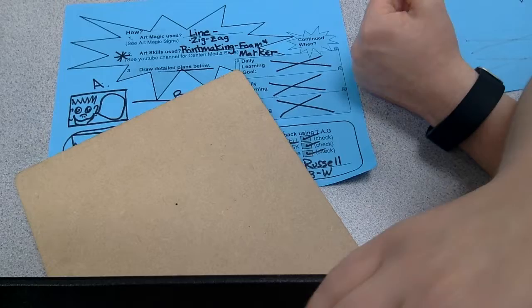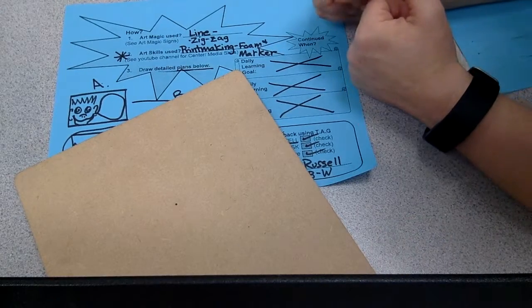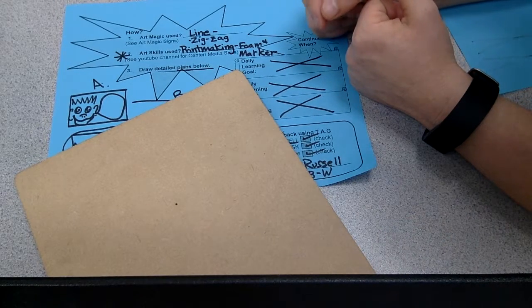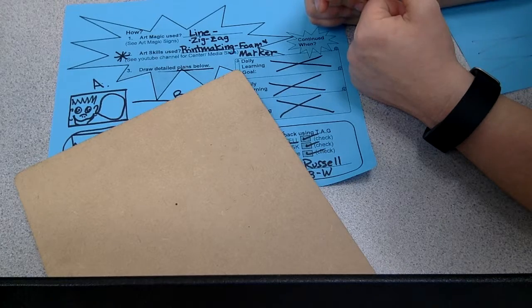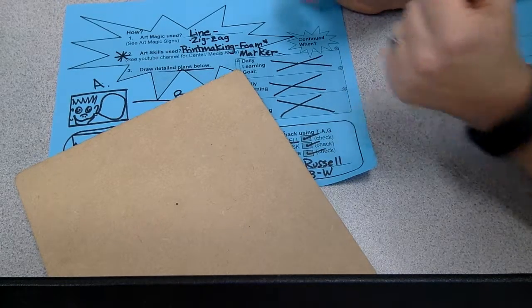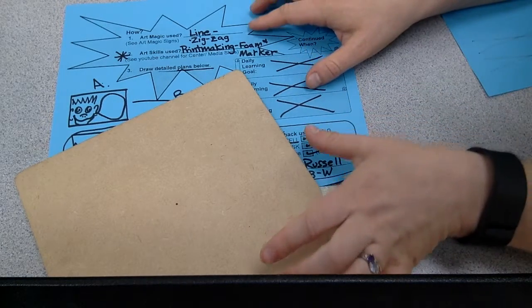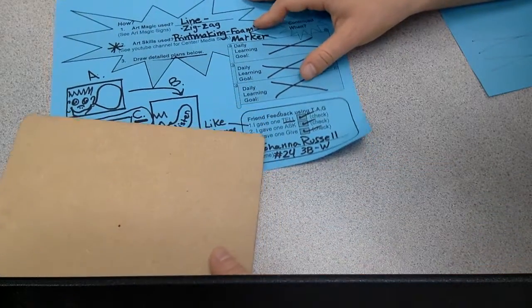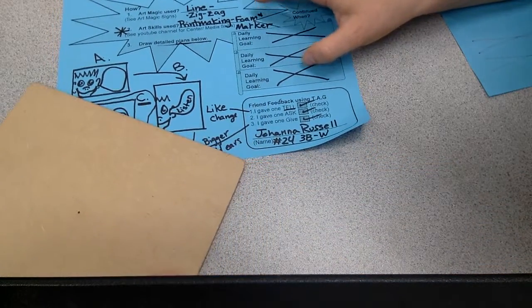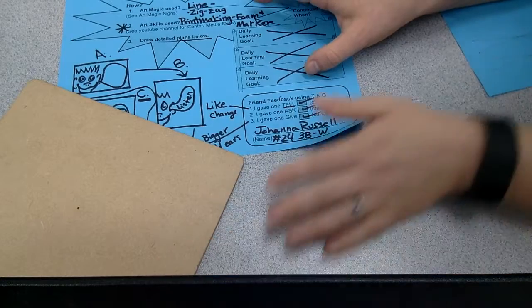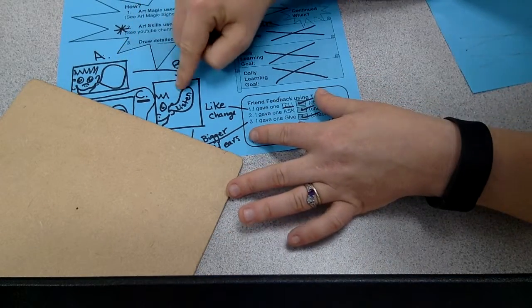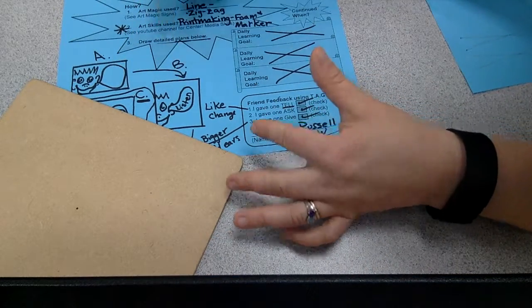After you do your first idea, you want to look at your idea and think, how could I make this better? So, making sure that you've already drawn your first idea before we move on, you are going to draw a second idea. The second idea is meant to keep the same idea, but make it better.